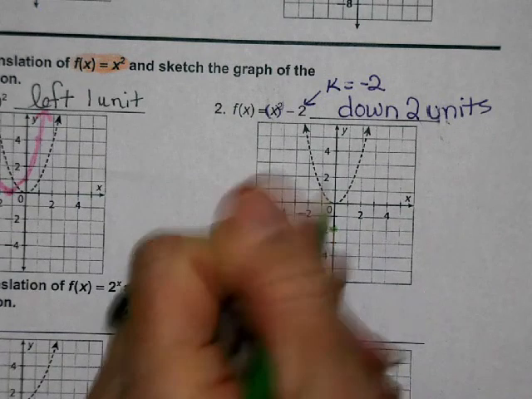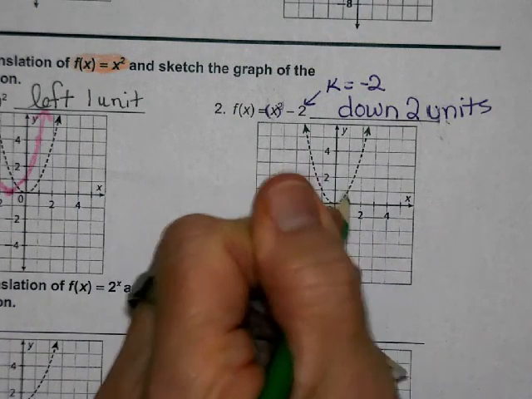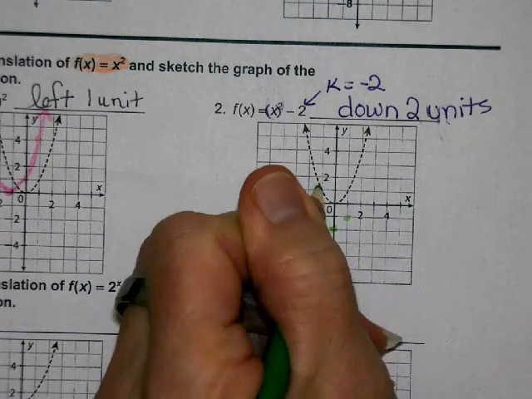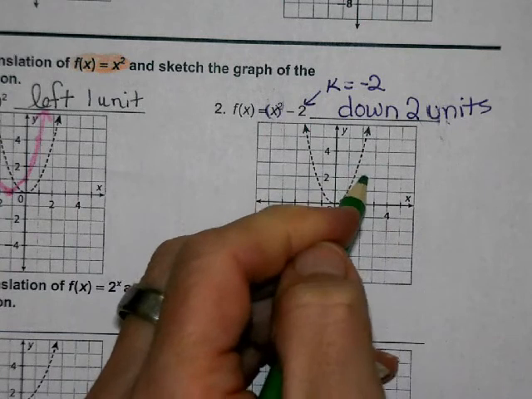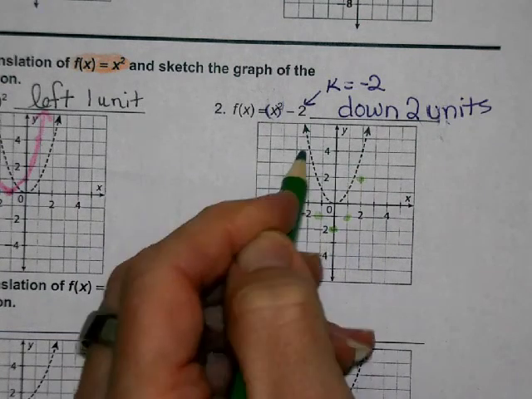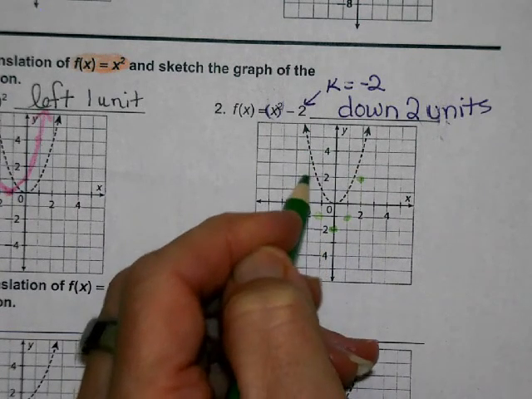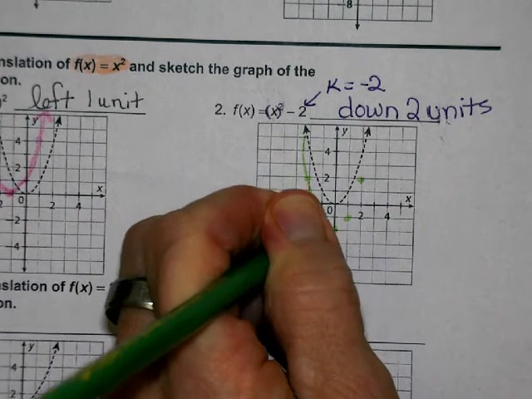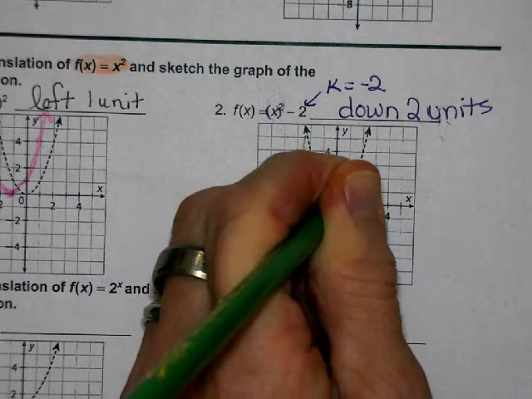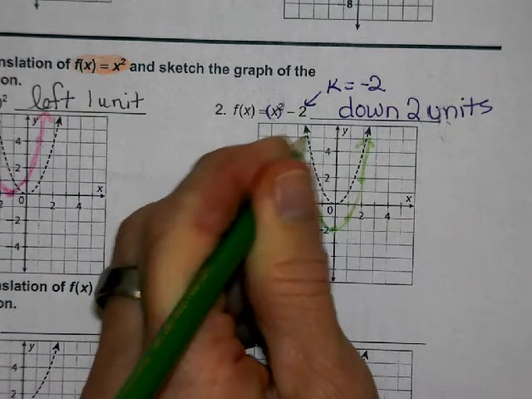Let me see. The change is the green one. Okay, so if my vertex started at 0, I go down 2, make a new vertex. Here it's at 1, 1, so I go down 2. That's a new little curvy space. Here down 2. Here down 2.